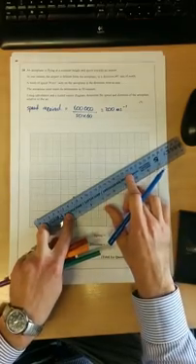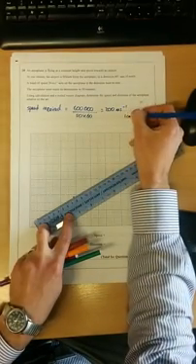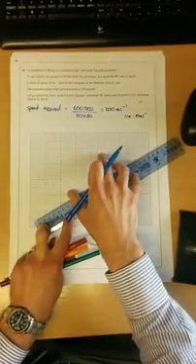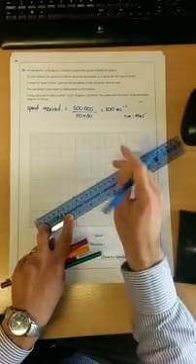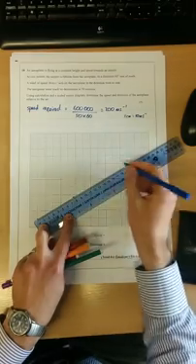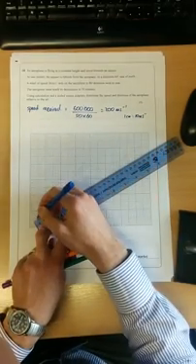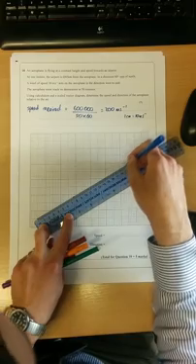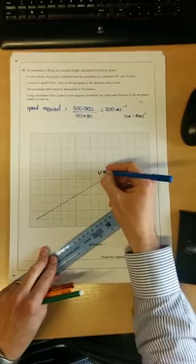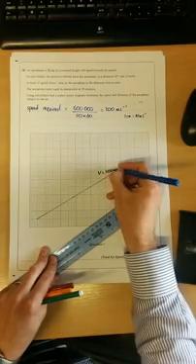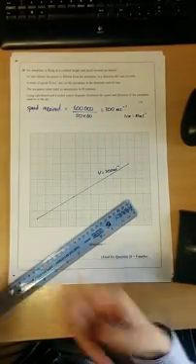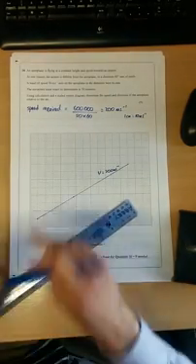I'm going to use a scale that 1 centimeter is equal to 10 meters per second. This is a bigger piece of paper. Your piece of paper would need to have a different scale. But 1 centimeter is 10 meters per second, so I need 20 centimeters for 200 meters per second. So that is my velocity vector, 200 meters per second.